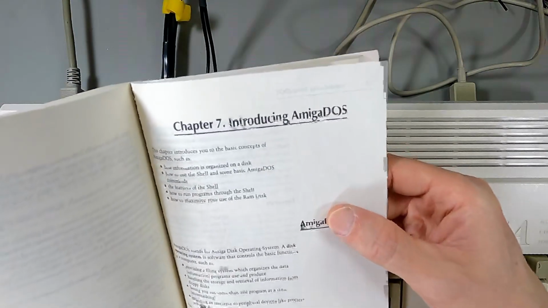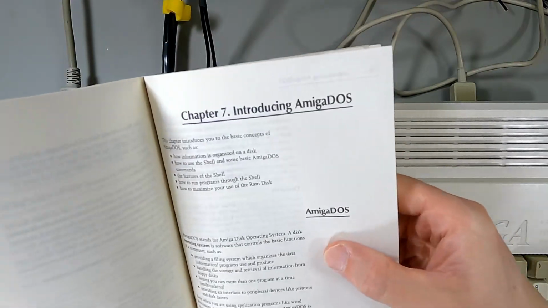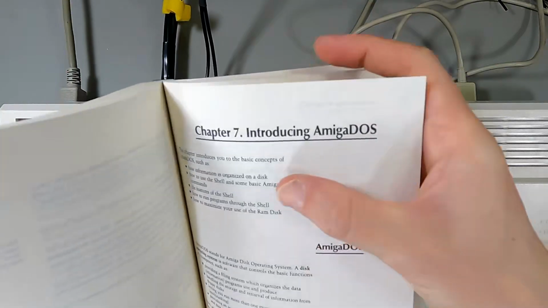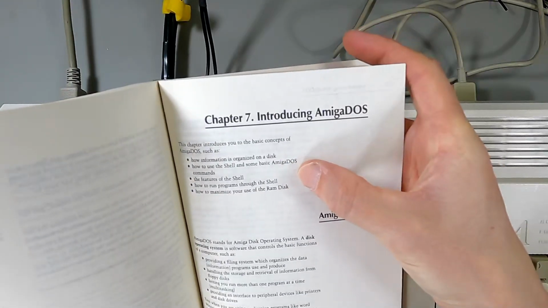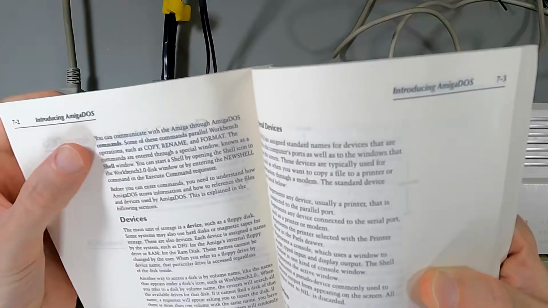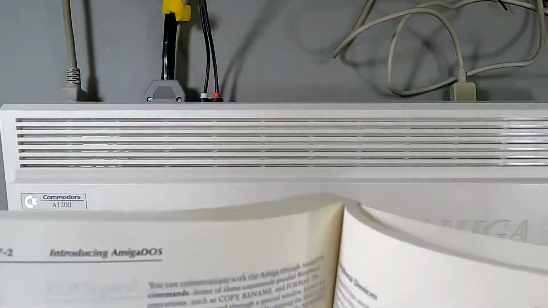AmigaDOS stands for Amiga Disk Operating System. It's for accessing files, etc., etc. And this chapter will tell us how to run the shell and stuff as well. You can communicate with AmigaDOS with commands, so that's like the stuff on the shell.